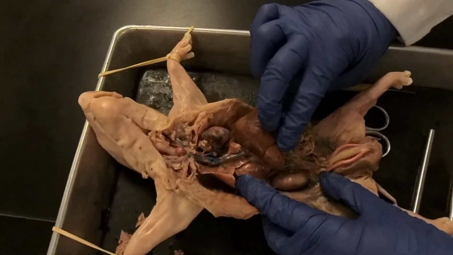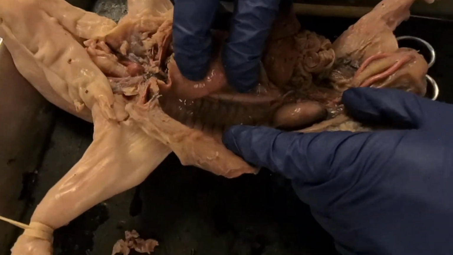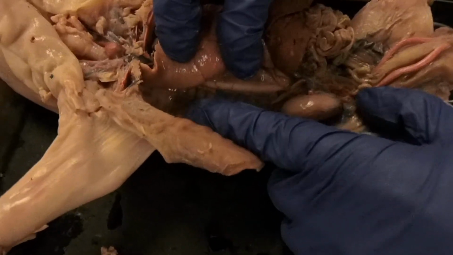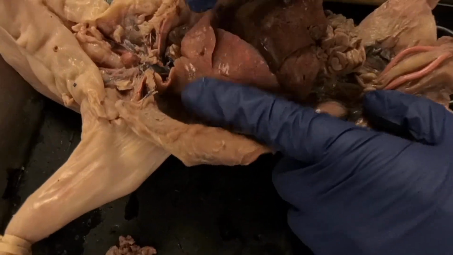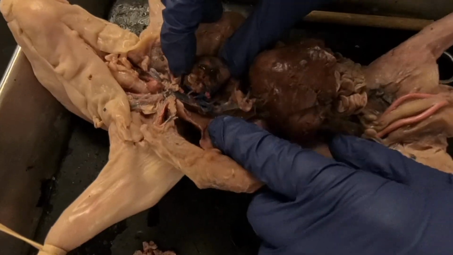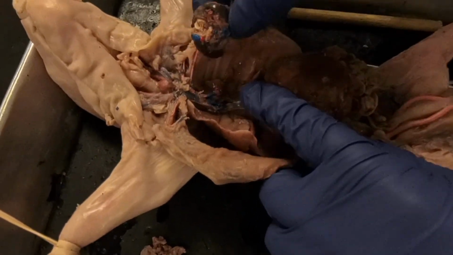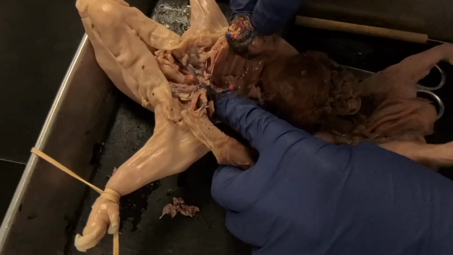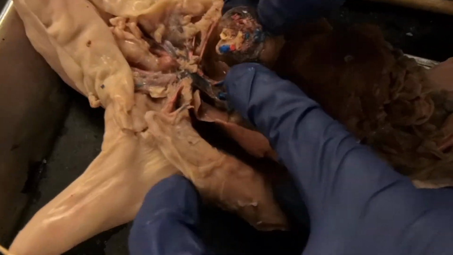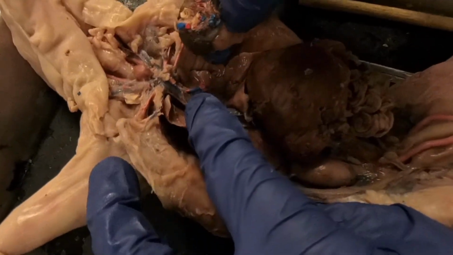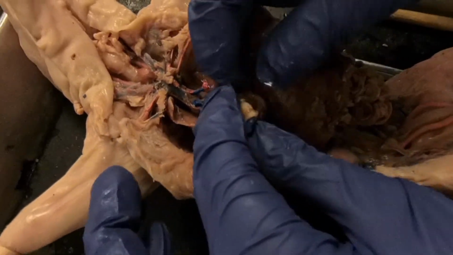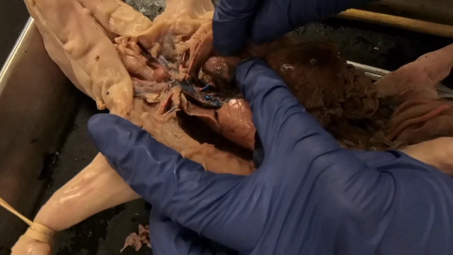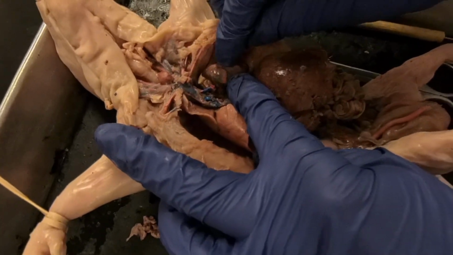Here is the umbilical vein. It connects to the posterior vena cava. I have the heart out, so I can kind of try to see where it connects, like right here, because we avoided cutting that area, but most of the time we just cut through all of those. It's hard to see where it connects, but it connects right there.